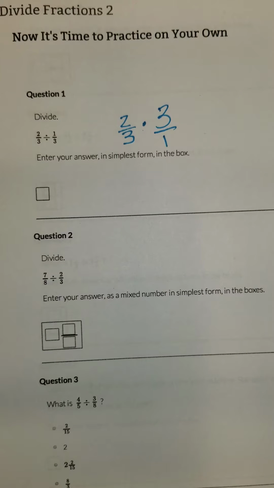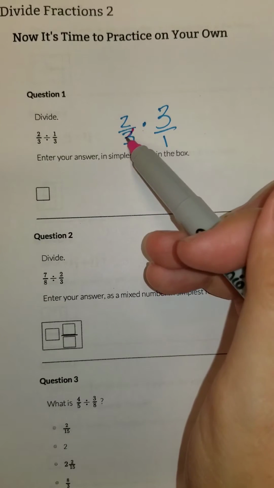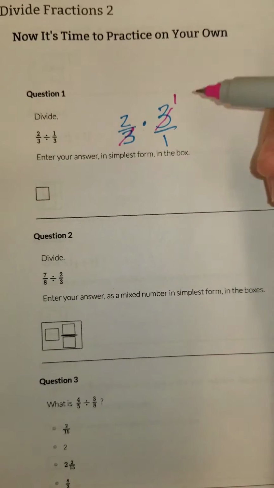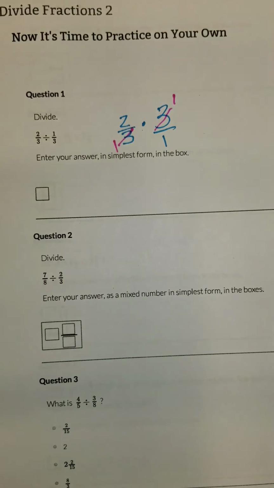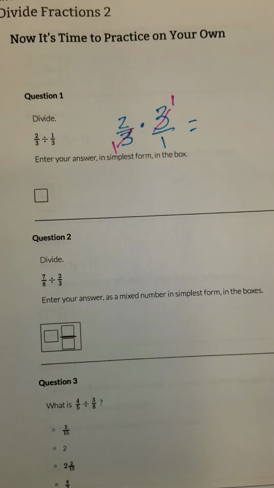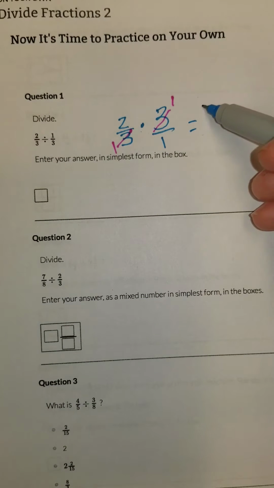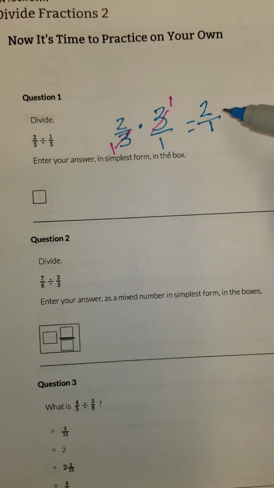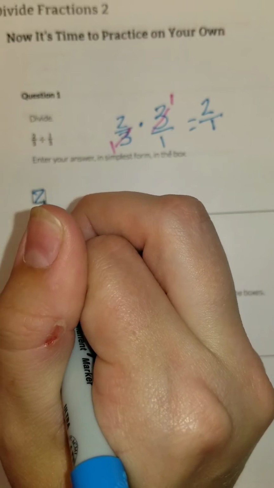Then I'm going to look for anything that I can simplify before multiplying. So I can simplify my 3's because when they divide by 3, they simplify to 1. So now all I have to do is multiply across the top. 2 times 1 is 2, and 1 times 1 is 1. So my answer is 2 over 1, or just 2.